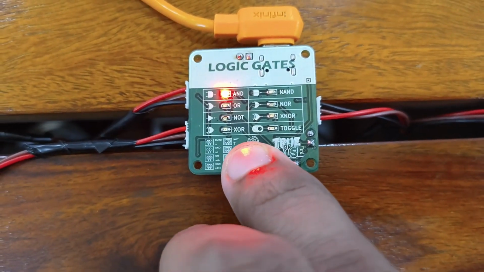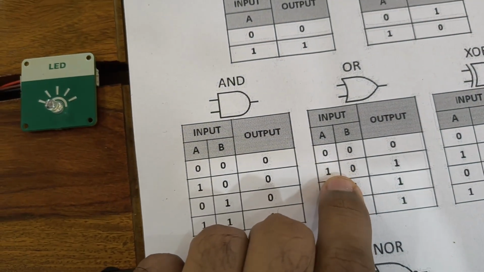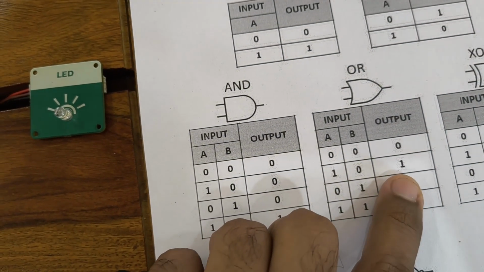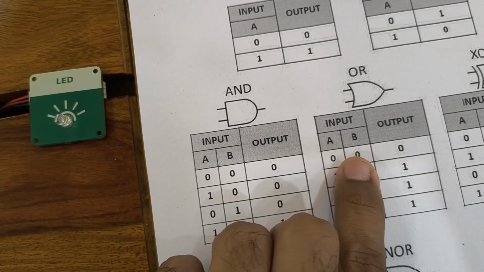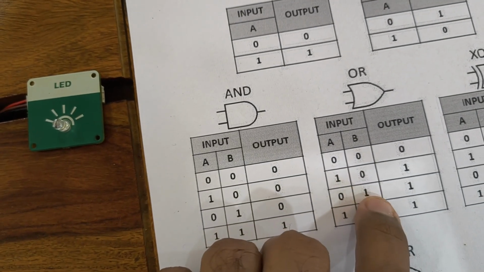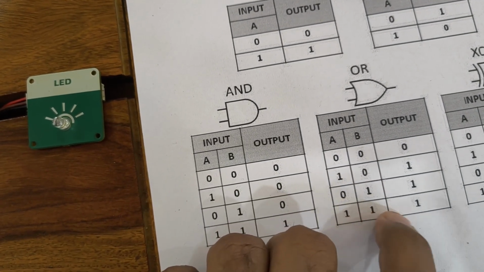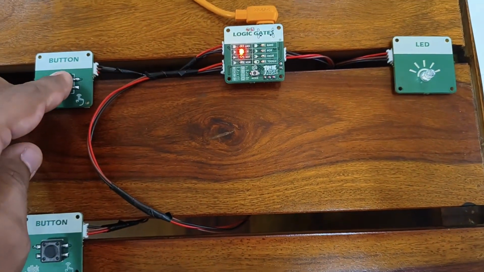Second gate is OR gate. So for OR gate, if any signal is true, then the output will become true. And when both signals are false, then the output will remain false. But if any signal becomes true, or both signals become true, then the output will become true. So let's just see the demo.